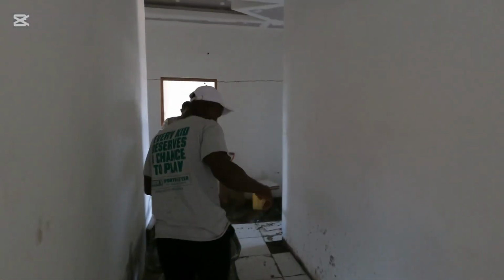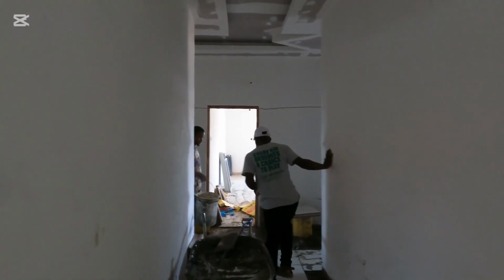So this is the corridor to the three bedrooms. In this part, the tiles are also going on in this corridor. I don't think it will access the other bedroom, but it's just a few steps in.